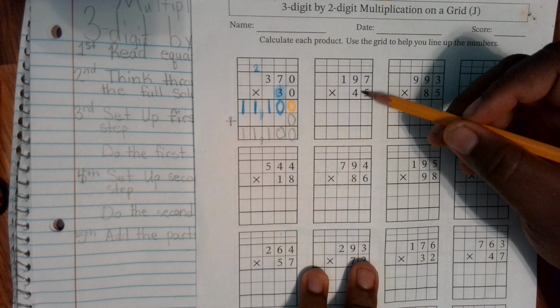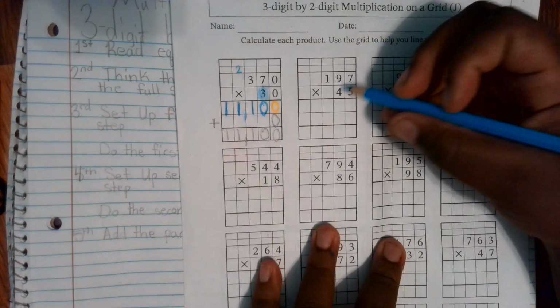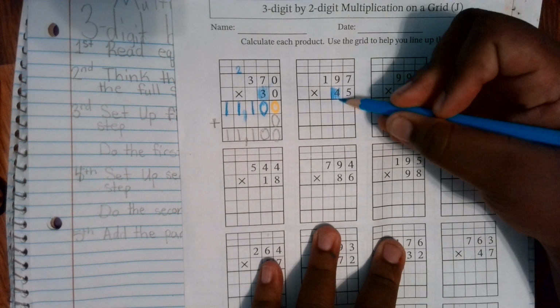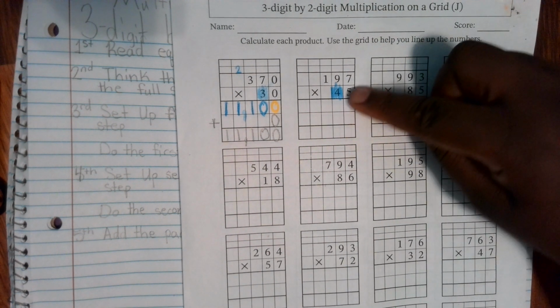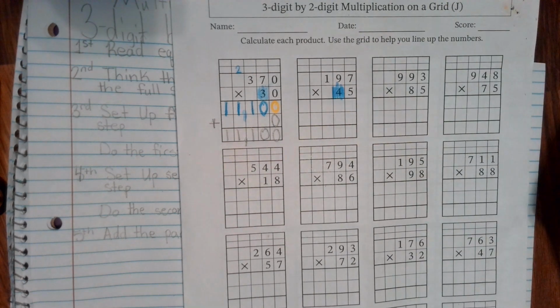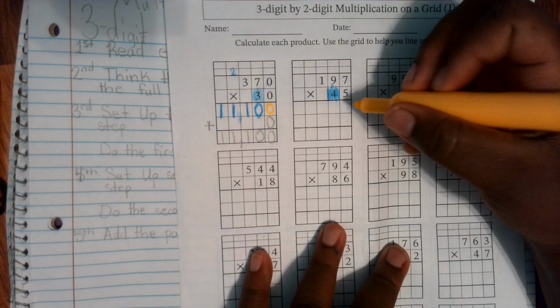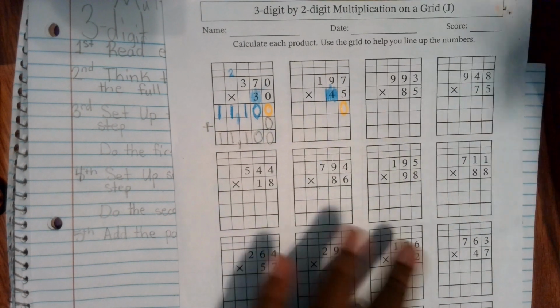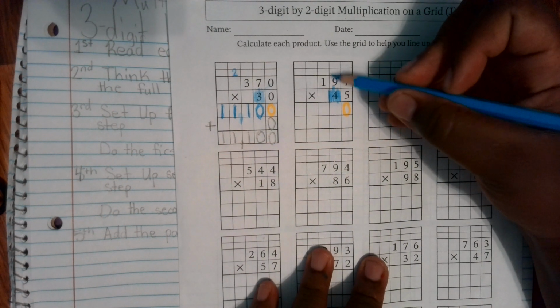197 times 45. To solve this problem, I have to do 197 times 40. The 4 in the tens place represents 40. And then I have to do 197 times 5. So since I'm multiplying by 40, that's a tens number, which means there is a 0 in my units place. And I'm going to begin.